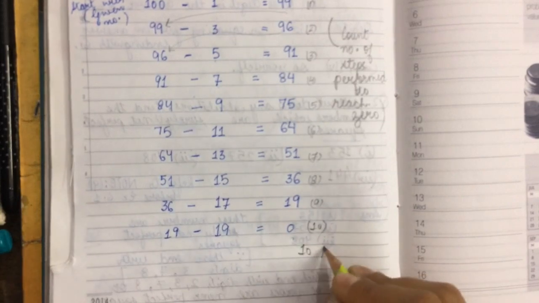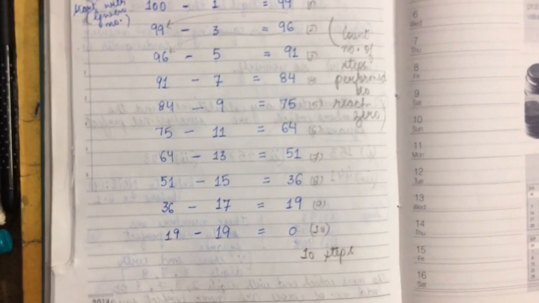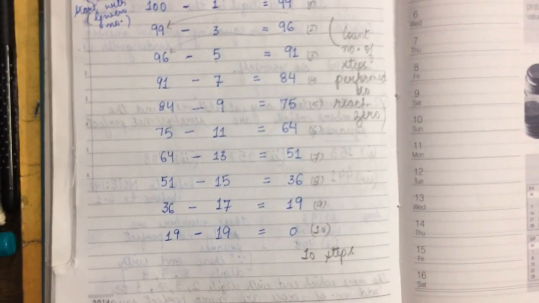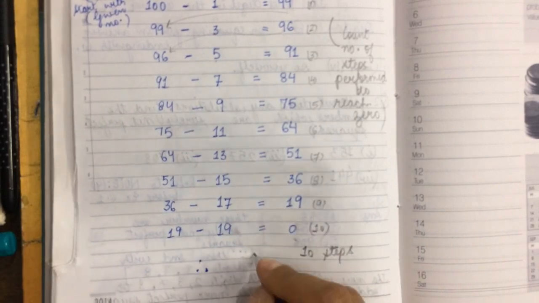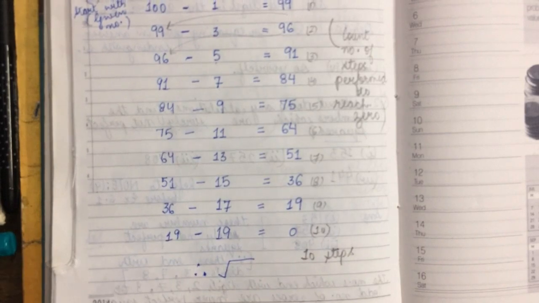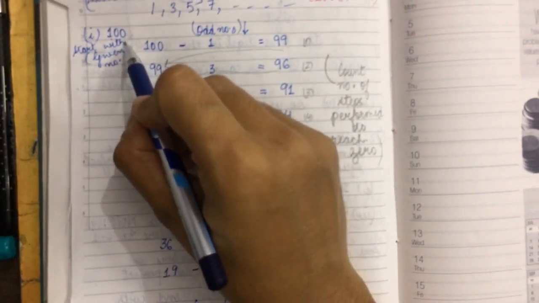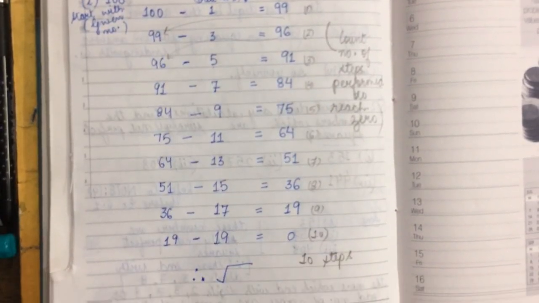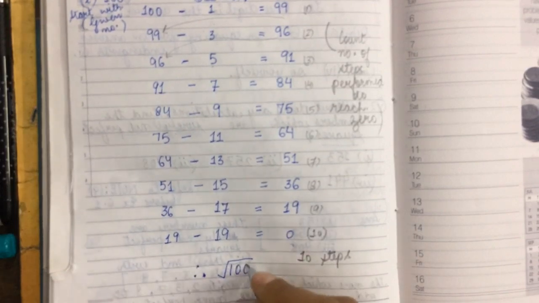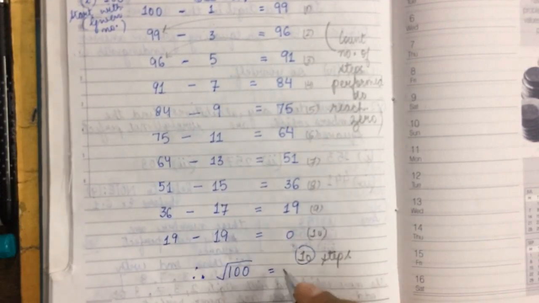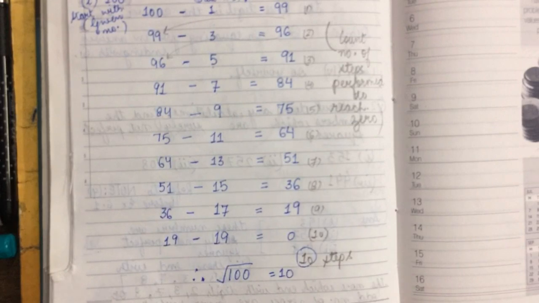So 10 steps, and this is what the square root is. So therefore, I'm looking for the square root of 100. The square root of 100 is this answer, the number of steps.